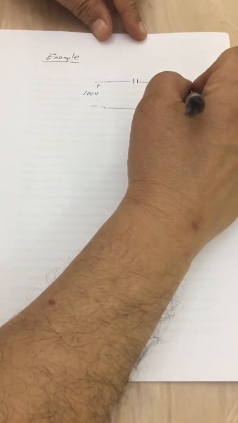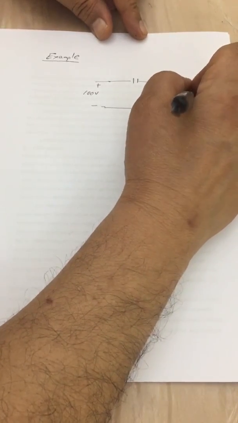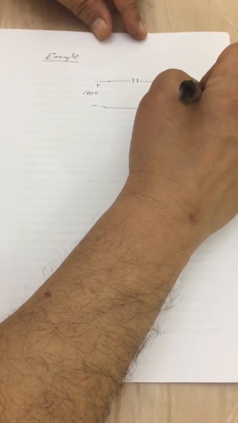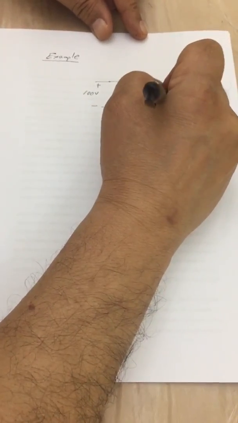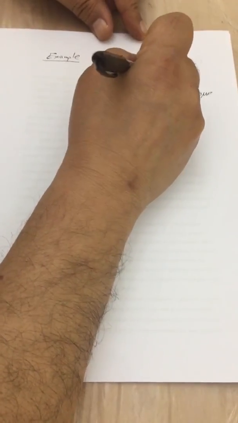Let's have here 100 microfarad, and here is 200 microfarad. Let's have 600 microfarad.